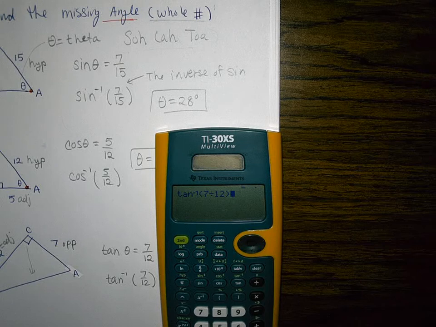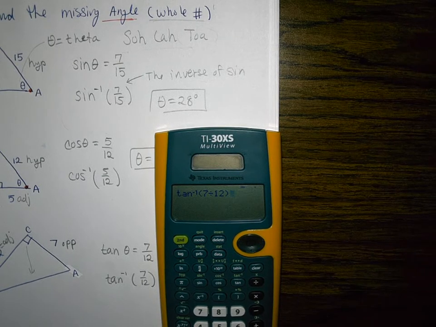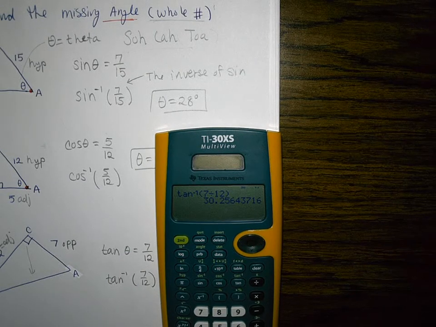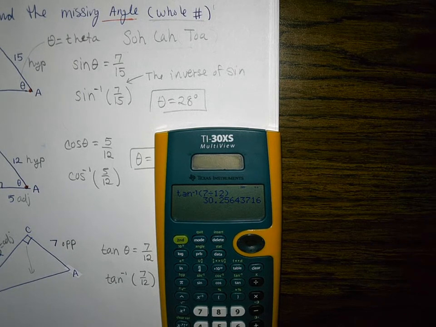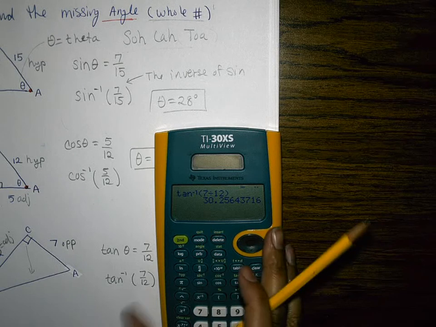I know the answer is 7/12 for tangent of this unknown angle. Can you tell me what the angle should be? And when you hit enter, ta-da, it gives it to you, 30.25643716. So then you say, what is this, 30 or 31? And I'm hoping you can say, oh yes, it's 31 degrees.